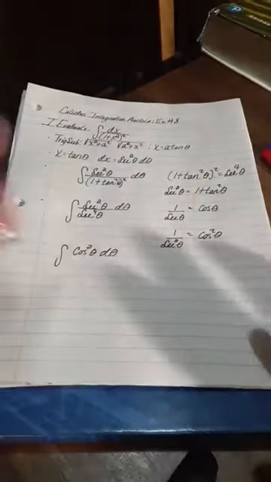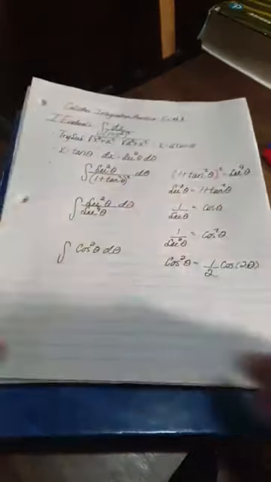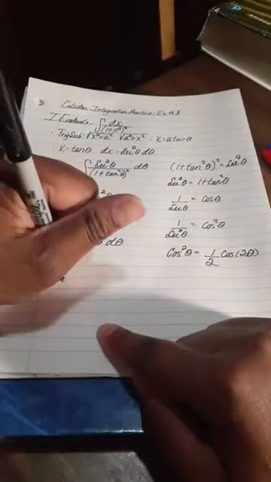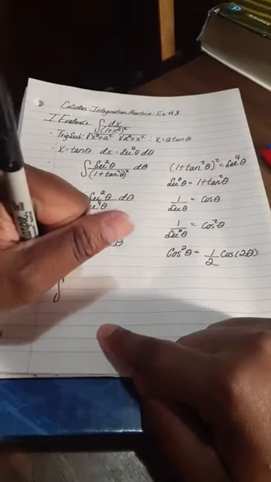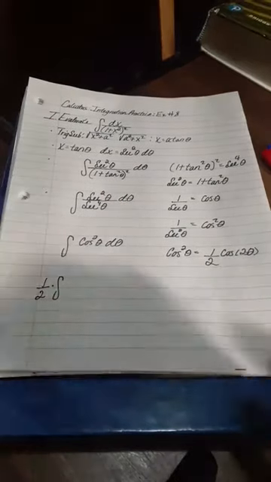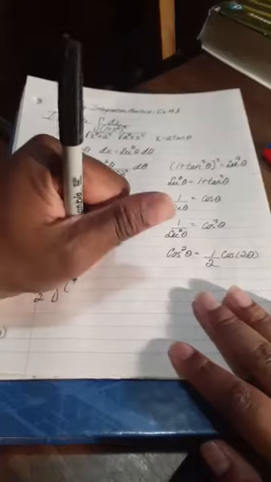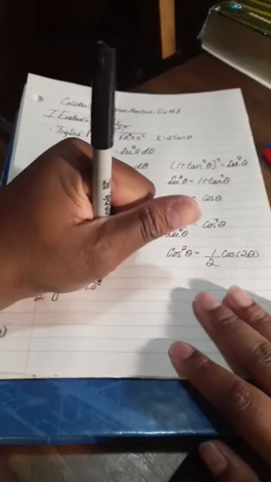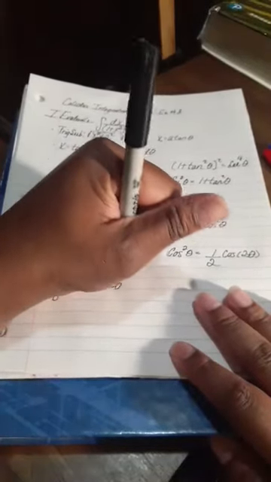Now we can use another trig identity. Remember the half angle identity, that cosine squared theta is 1/2 times 1 plus cosine of 2 theta. So we're going to rewrite the integral. I'm going to pull out the 1/2 because that's just a constant, and then in the integrand here we'll have 1 plus cosine of 2 theta integrated with respect to theta.